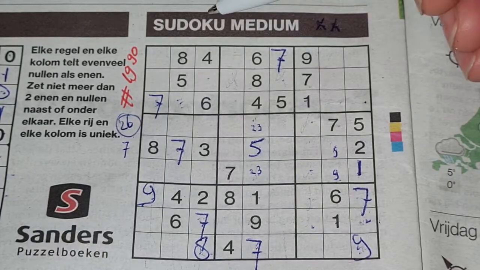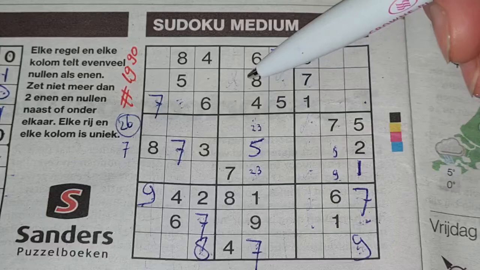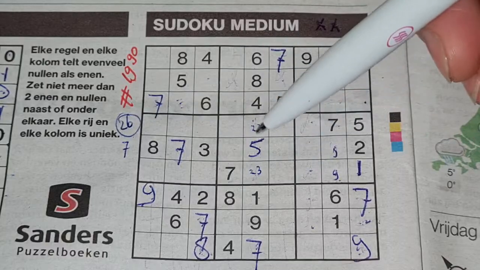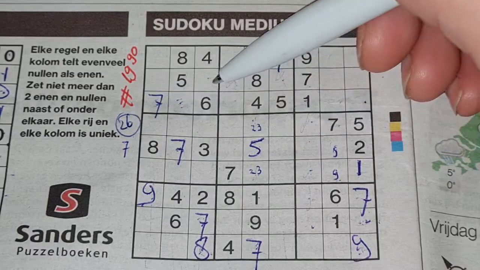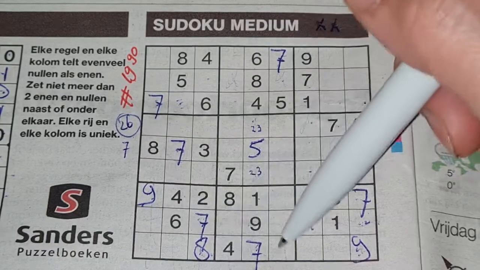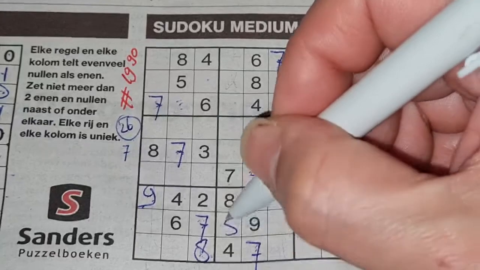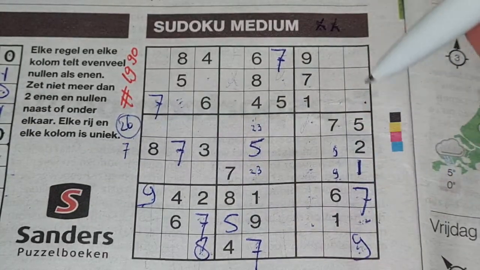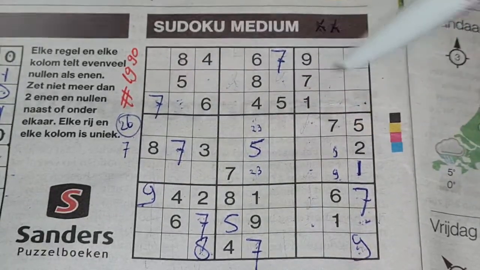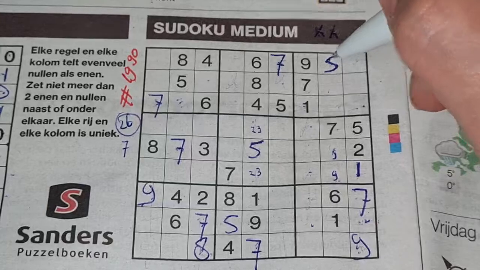Alright. Let me see. 5 in this column, 5 in the middle column, so in the column next, the only place for a 5 should be there. 5 in the third row, 5 in the second row, so in the first row, the only two places for 5 should be here or there. We see a 5 there, no 5 there, so 5 should be there.